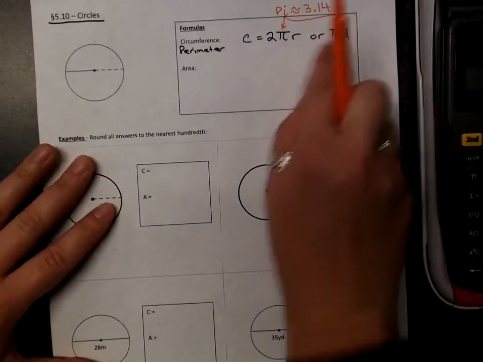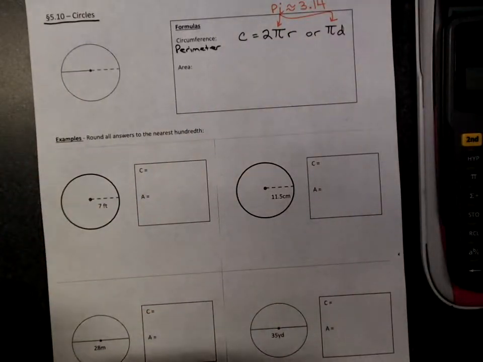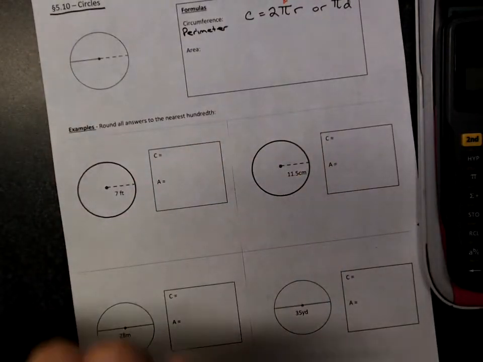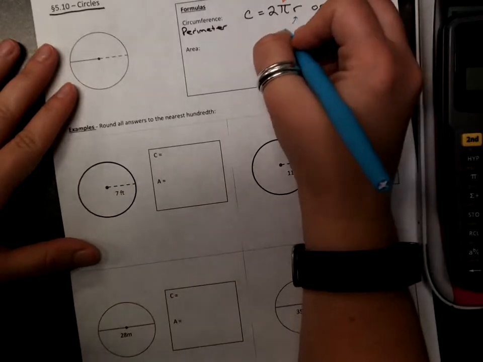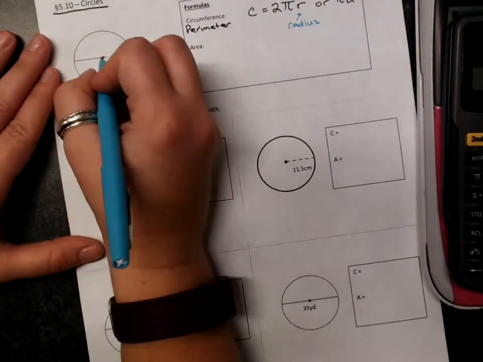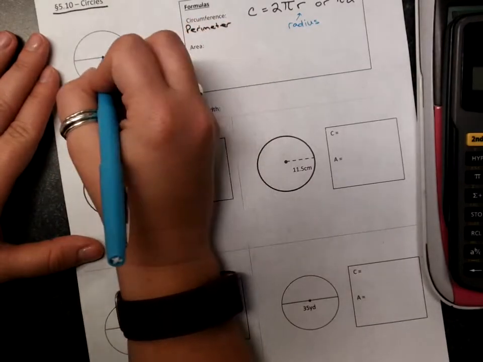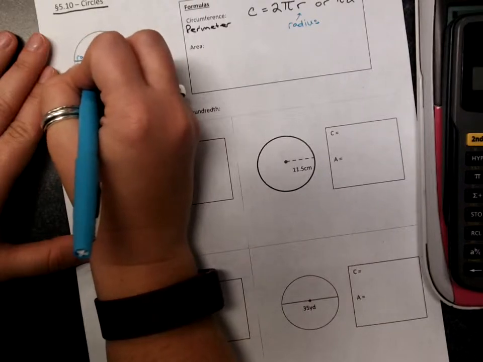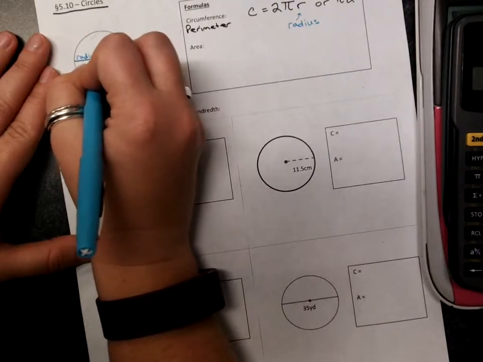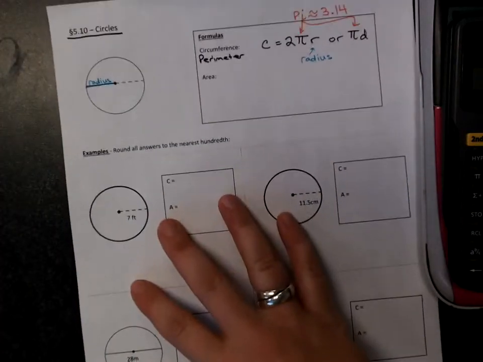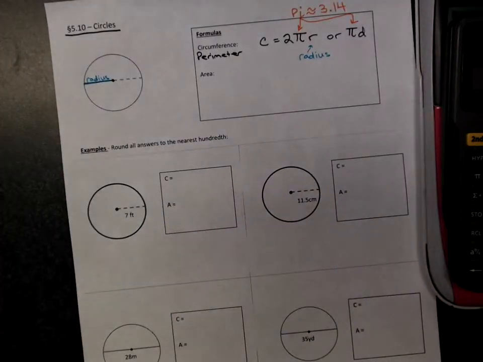So r and d, you're going to see both of those. R stands for radius. That is the distance from the center of the circle to just one side. So it's halfway across the circle.